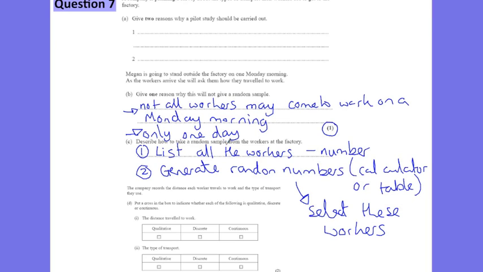The company records the distance each worker travels to work and the type of transport they use. Now, put a cross in the box to indicate whether each of the following is qualitative, words, discrete, integers, so numbers such as 0, 1, 2, 3, 4, or continuous, all numbers. So these are numbers which include numbers with decimal places.